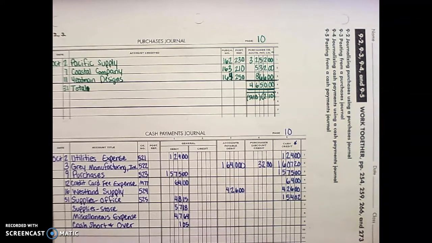The instructions say a blank schedule of accounts payable is given in the working papers. Use Golden Fabrics Cash Payments Journal from Work Together 9-4 and the accounts payable and general ledgers from Work Together 9-3. Your instructor will guide you through the following example.